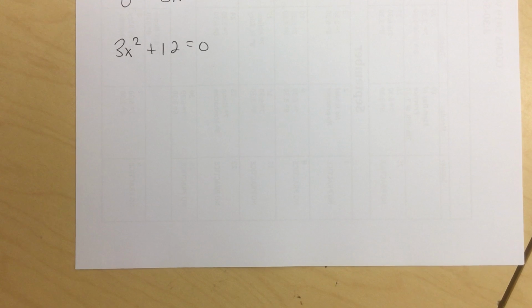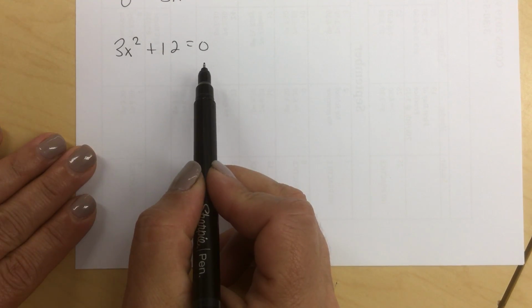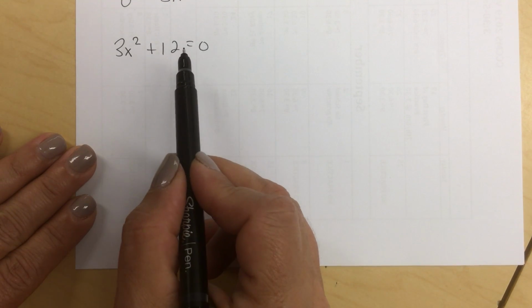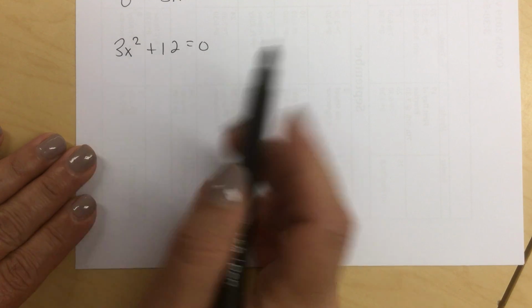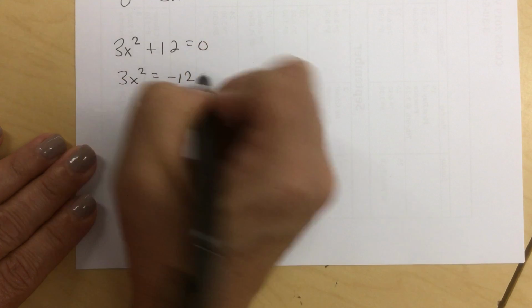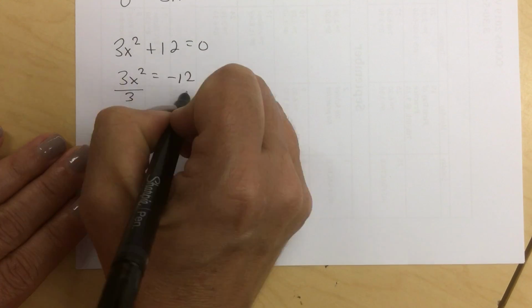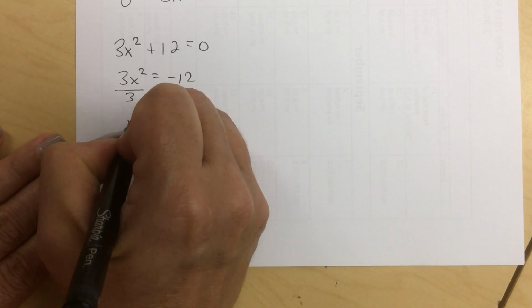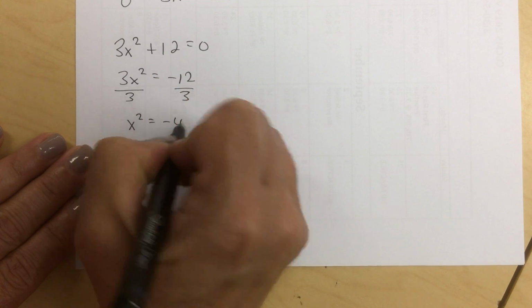Okay, so if you're solving a quadratic like this that doesn't have an x in it, then you're happy because you actually can solve it by just taking square roots and moving numbers around and dividing. So you could divide everything by 3 right there. I probably would go ahead and move the 12 over first. So 3x squared is equal to negative 12, and then divide both sides by 3. And so you have x squared equals negative 4.